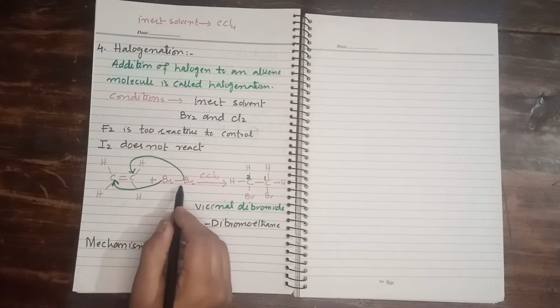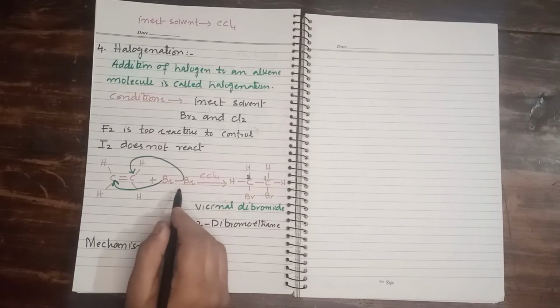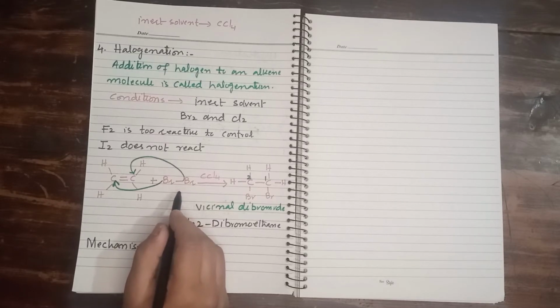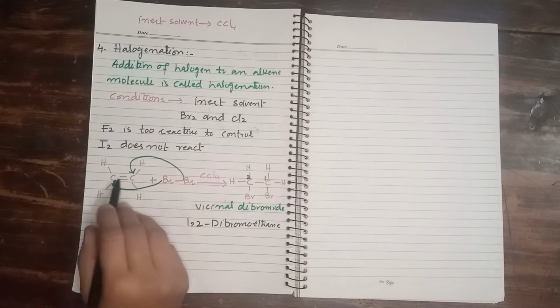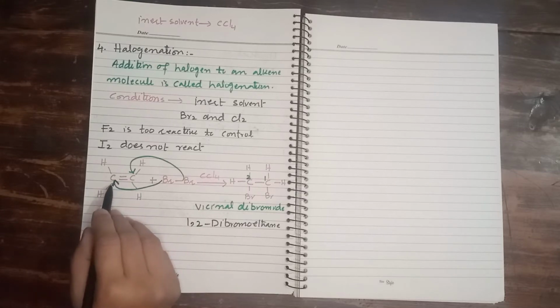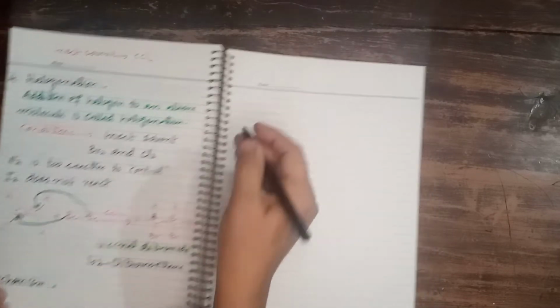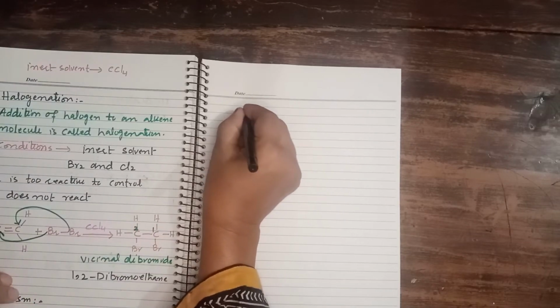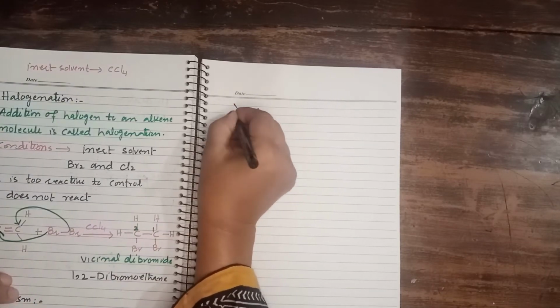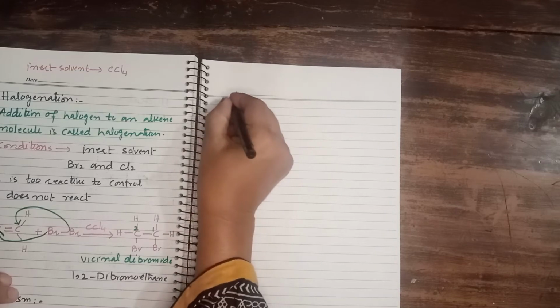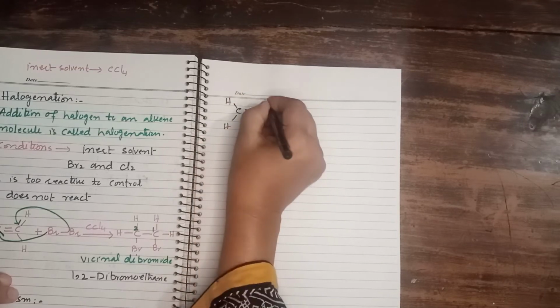This polarized bromine molecule transfers a positive bromine atom to the ethene molecule, right? We have the ethene molecule here.